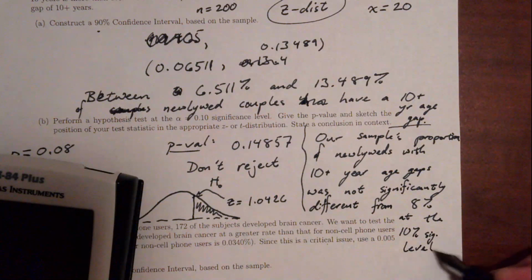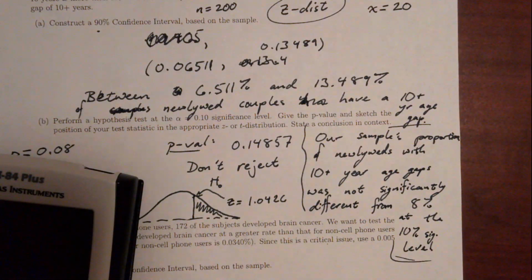And that's what significantly means here, is with that level of significance, the difference was not significant. Okay.